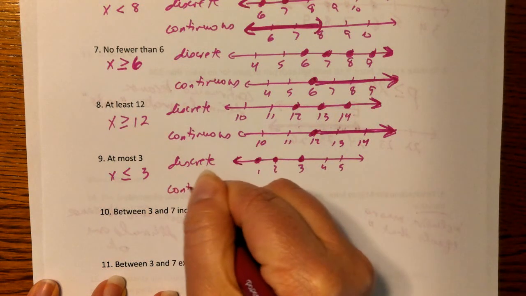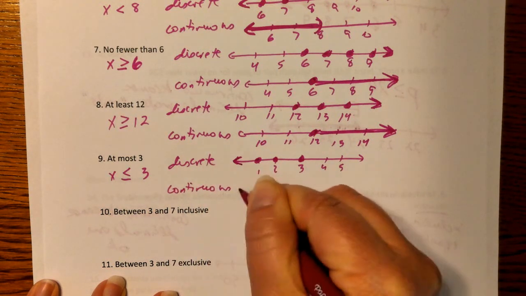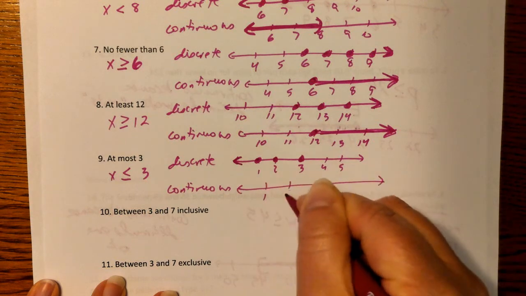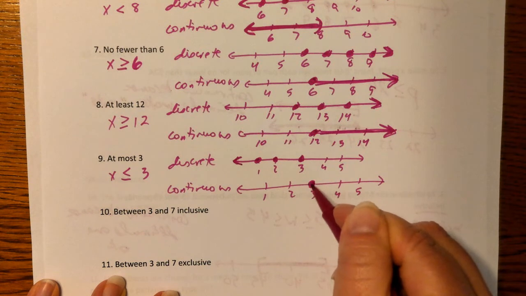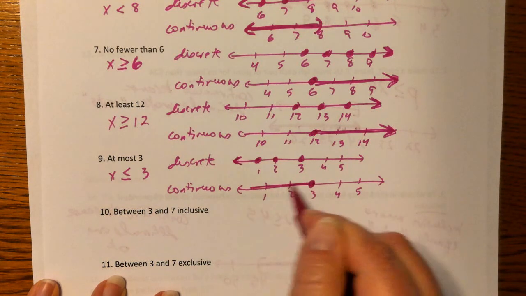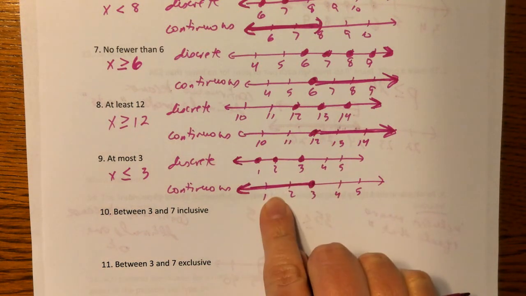For continuous, still starting at 3, still going to the left, but this time I color the whole line, implying all the decimals and fractions in between.